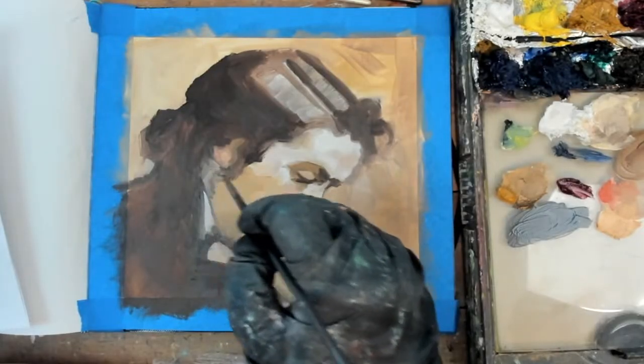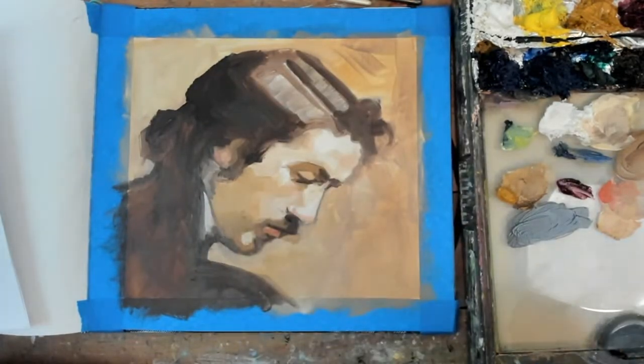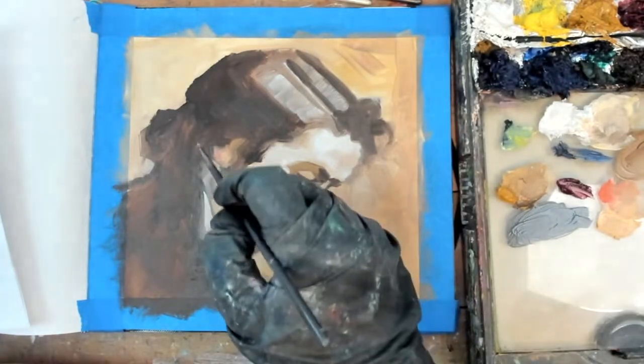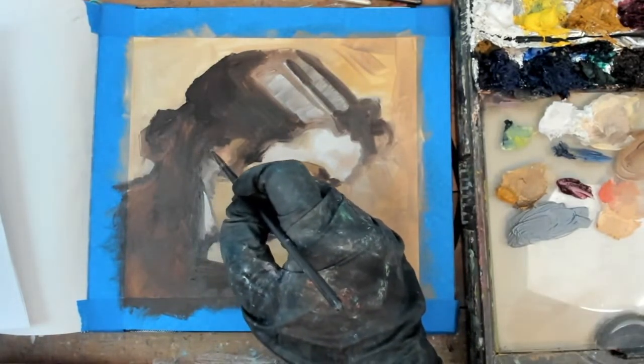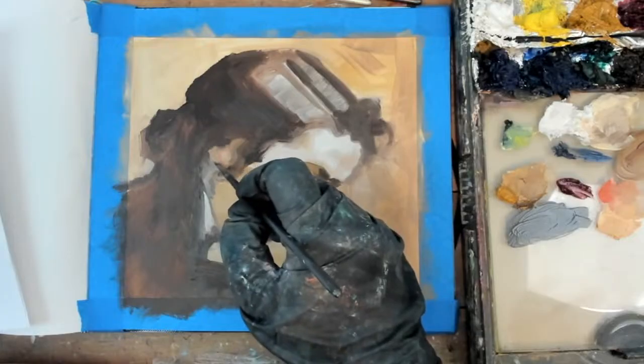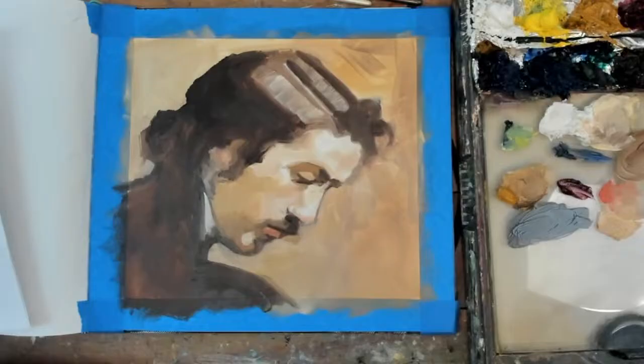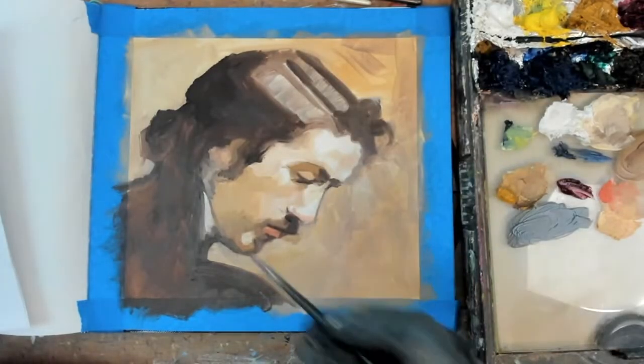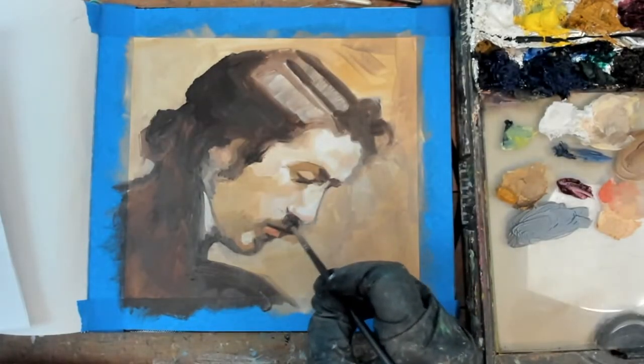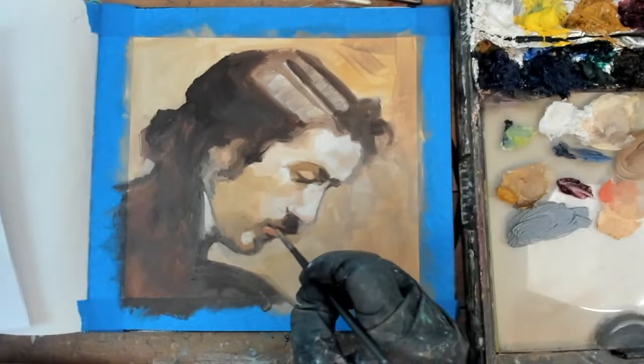I got the ear too high. You can fix that. It's more like down here. That looks more like a, you know whose mustache than.